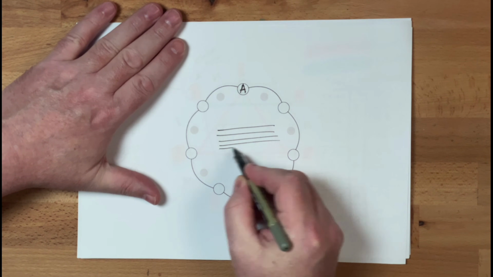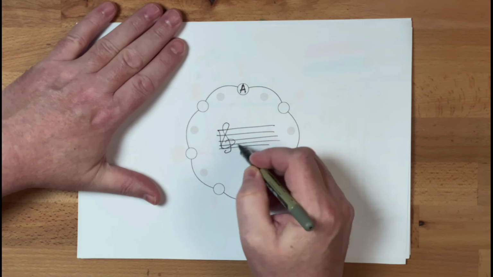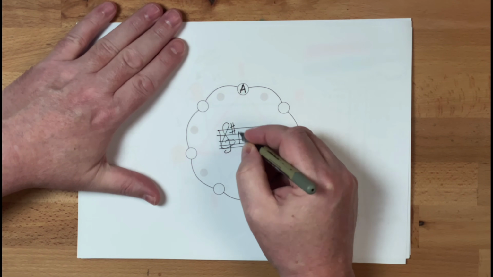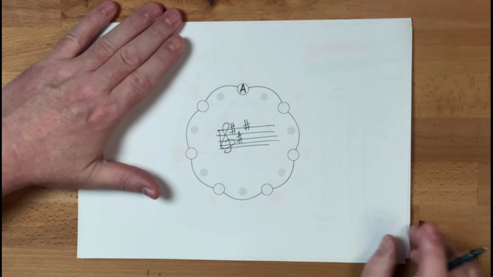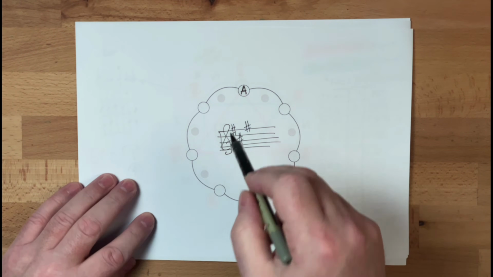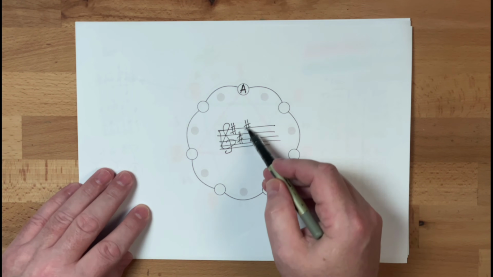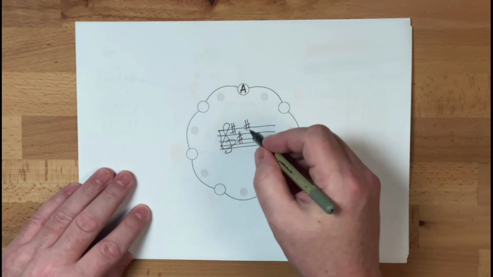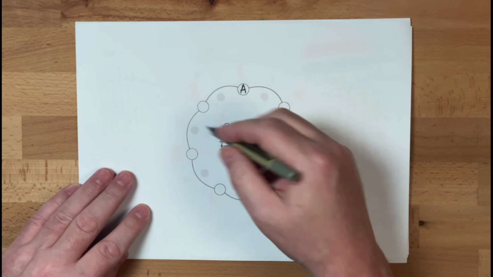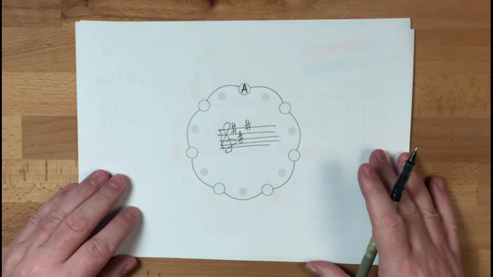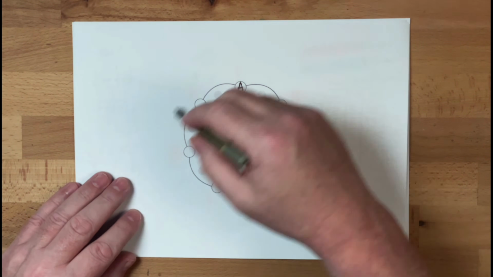1, 2, 3, 4, 5. The key signature goes Father Charles goes. There you go. So we have three sharps in there. We've got an F sharp, we've got a C sharp, and we've got a G sharp. And what we have to do is we have to take those sharps and we have to apply them to the notes that we extrapolate around this.